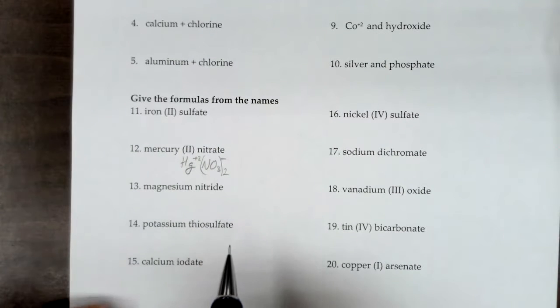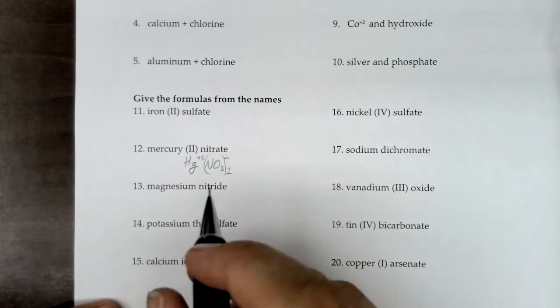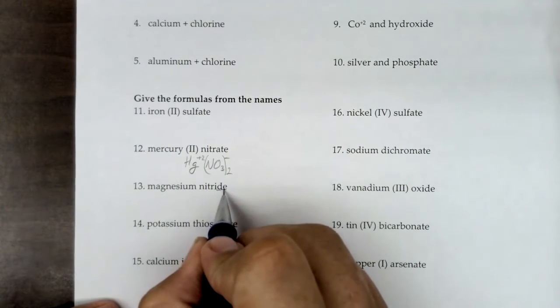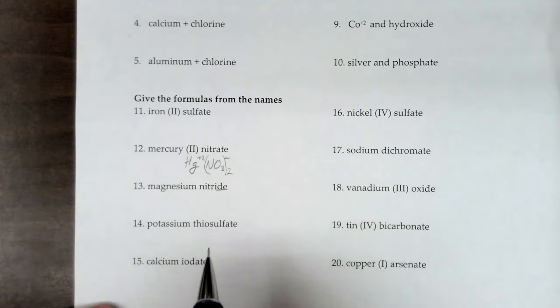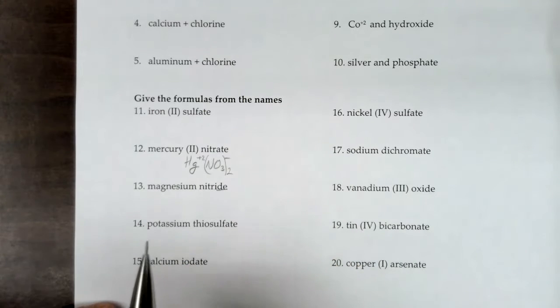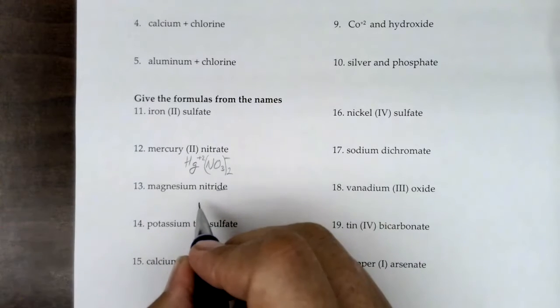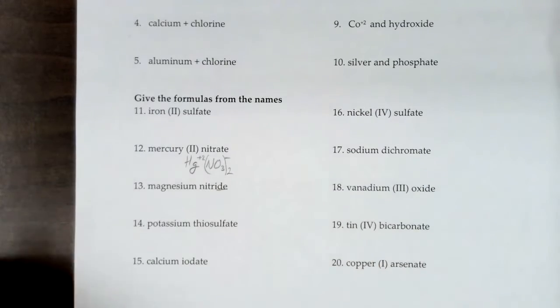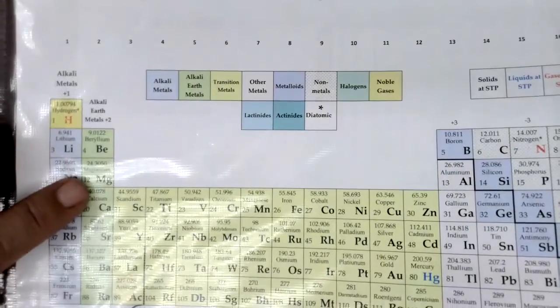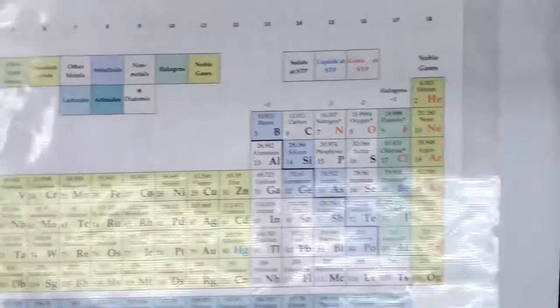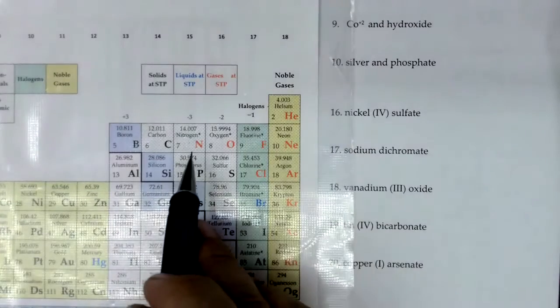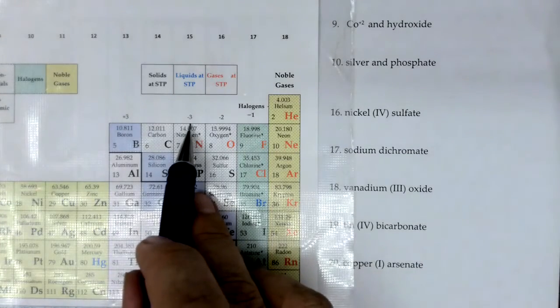Now, here's another trick. It's not a trick, actually, we kind of review. But we said "ide" means like chloride and so forth, means there's just that element without any extra things. So magnesium, go look on your periodic table, is positive 2. And nitride means it's just nitrogen, so that is negative 3.